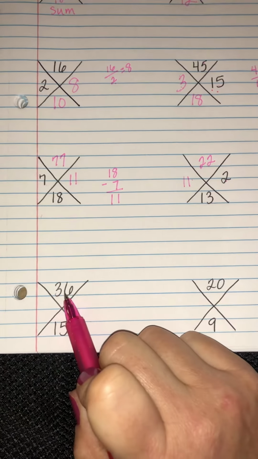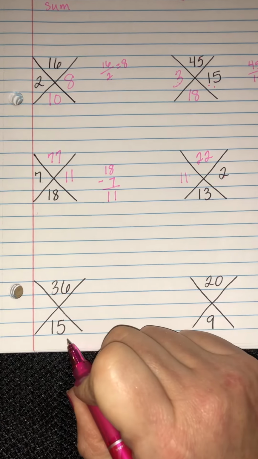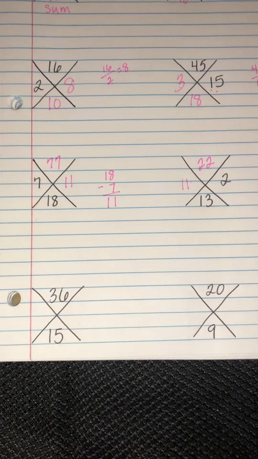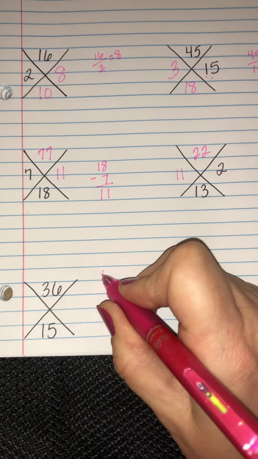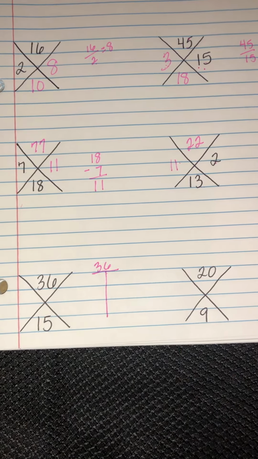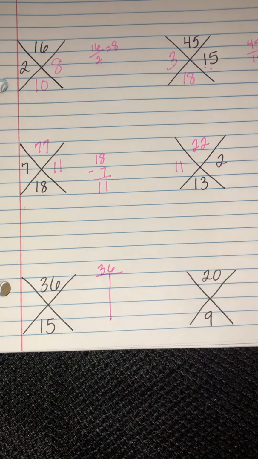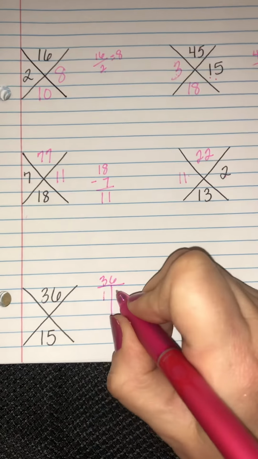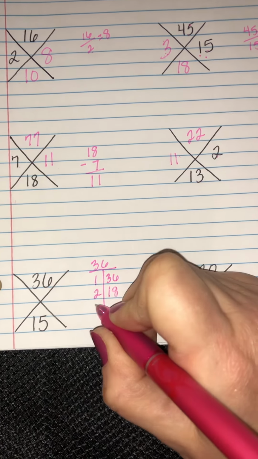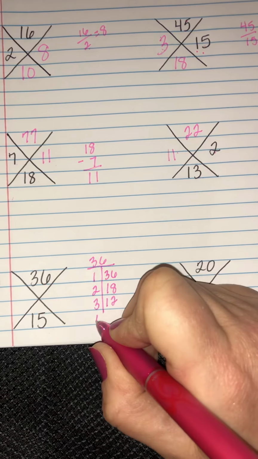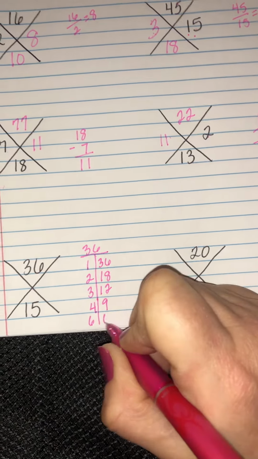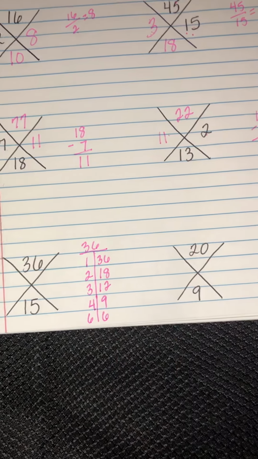So what two numbers would multiply to give me 36 but would add up to 15? And I know some of you already see the numbers. You don't know how, you just know the numbers. But I'm going to do it the long way. I'm going to take 36 and I'm going to figure out all the possible factors, all the pairs of numbers I could multiply to get 36. Okay, so I can do 1 times 36, 2 times 18, 3 times 12, 4 times 9, and 6 times 6. All of those combinations would multiply to give me 36.